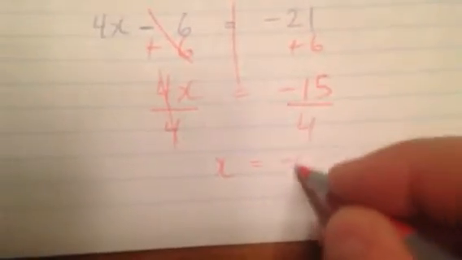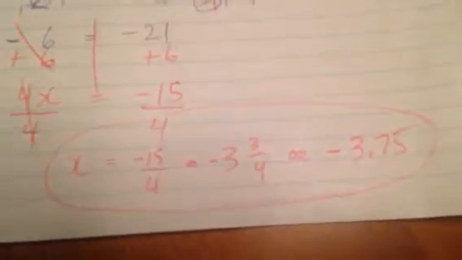To get x by itself, we divide by 4 on both sides. That cancels out. We are left with x is equal to negative 15 over 4. This is a fraction in lowest terms, so it can stay, just that it's improper. So we can write that as negative 3 3/4. Or if you want to write it as a decimal, it's negative 3.75. But again, fractions are perfectly great. We can just leave it like that. All right, next one.